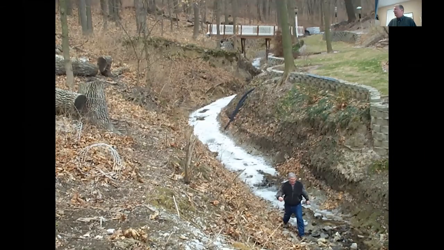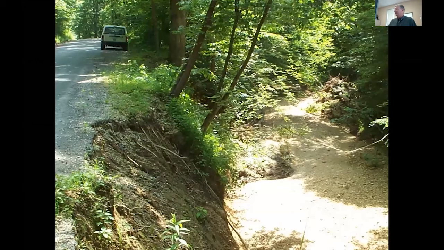Maybe you installed some fairly elaborate retaining wall or something, and now this down cutting channel, rotational slumps and things are threatening that retaining wall. So those are a little bit different story. Or if you have a site where you've got a public road right next to the channel, and now there's a 12-foot drop off right off the road into the channel. That's the case in this one.